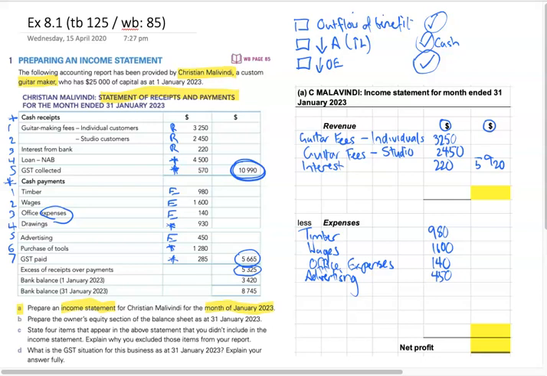Why are the other 3 not expenses? There is a specific rule that says drawings is not an expense because we want to keep separate our profit figure and money leaving our business for personal use. There are characteristics and assumptions about that.